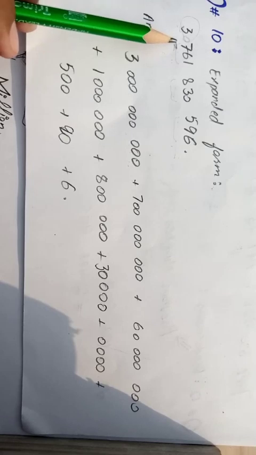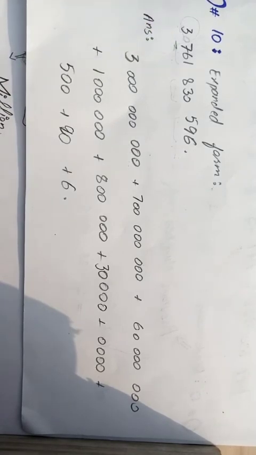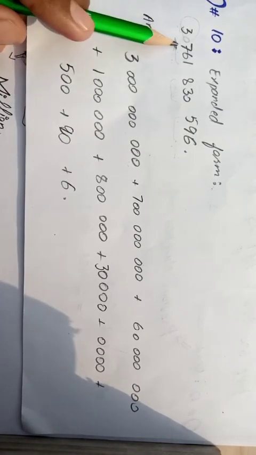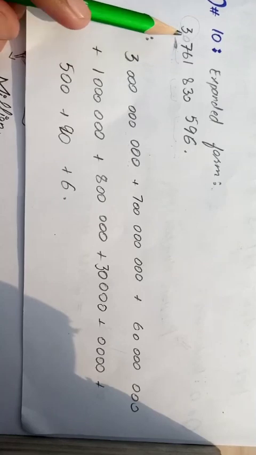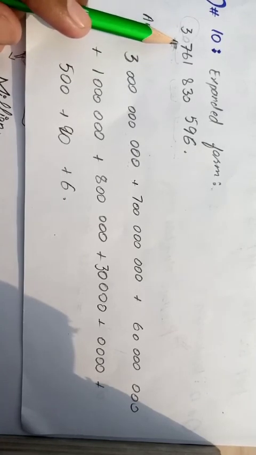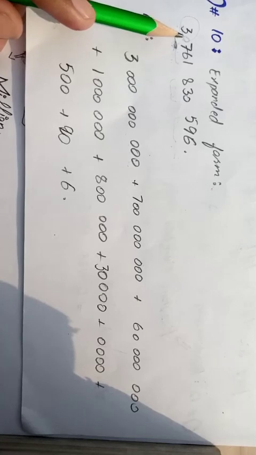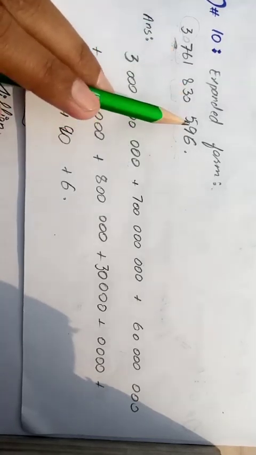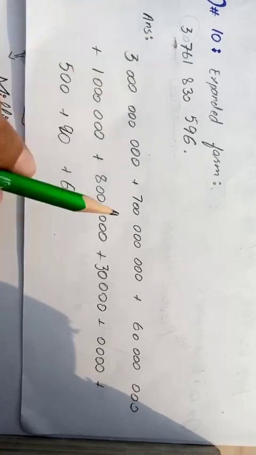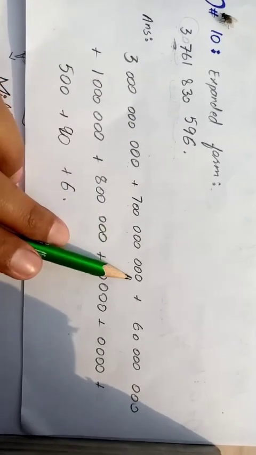what is the place of this number? This number has 100 million. It means that 100 million, 700 million. The remaining numbers are considered zeros.